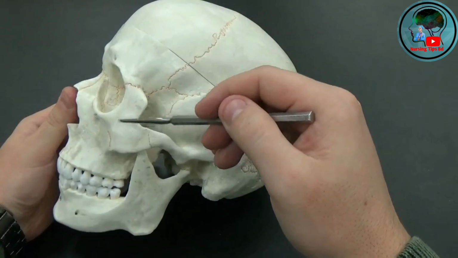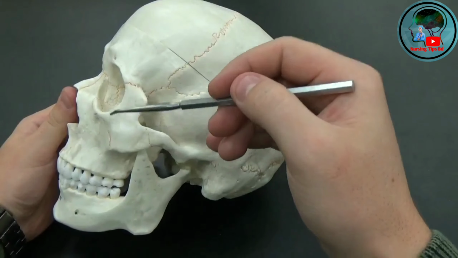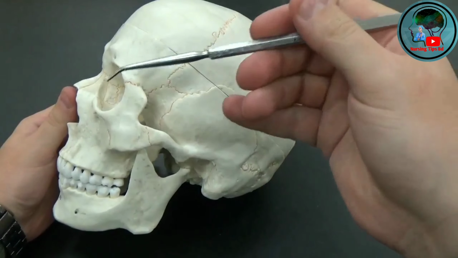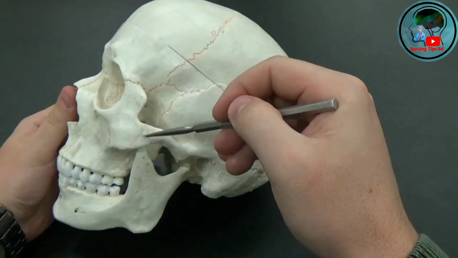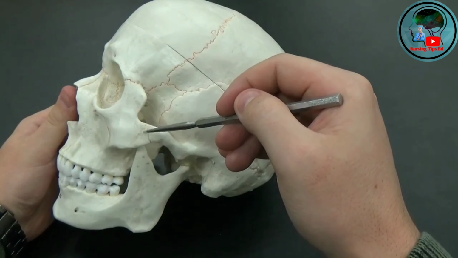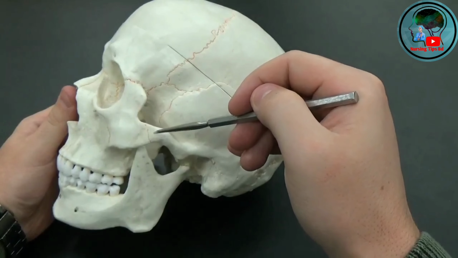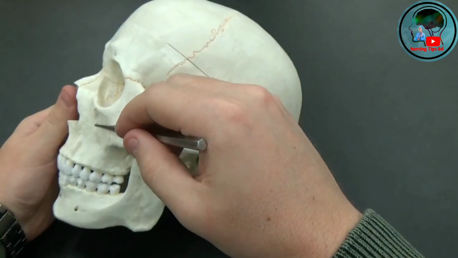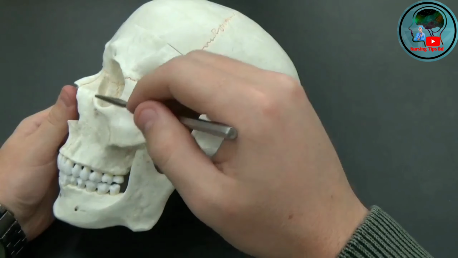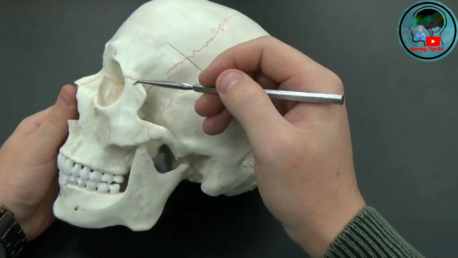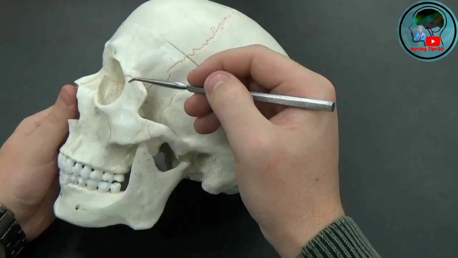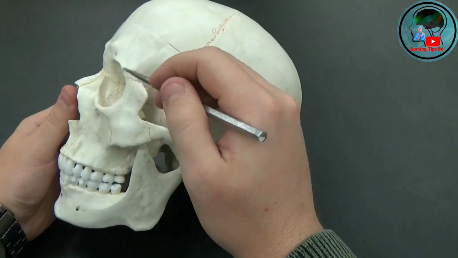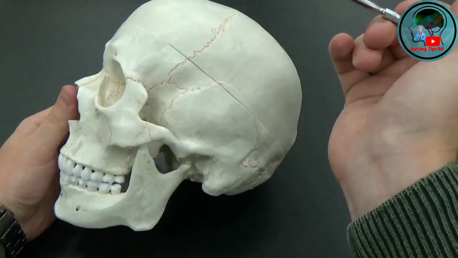Now our zygomatic bone has 3 processes. So you can think of these processes as named after what they touch, not what bone they're on. So this projection here, okay, this is the temporal process because it touches the temporal bone. This projection off to this side, okay, this is my maxillary process because it touches the maxillary bone. Then you have your orbital process up on top, so this projection touches right here where the orbital is. So that's your orbital process.